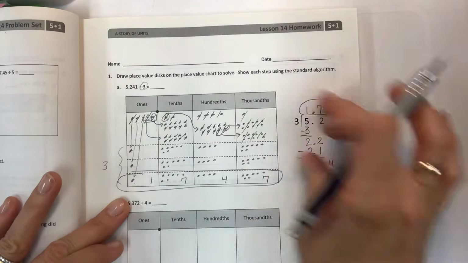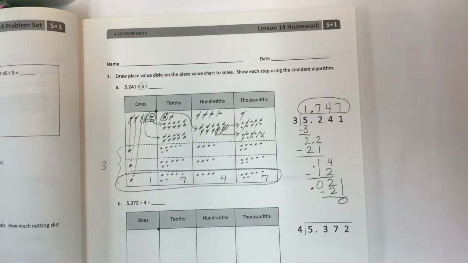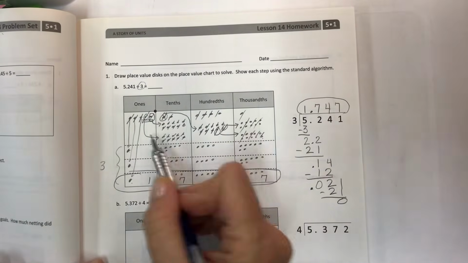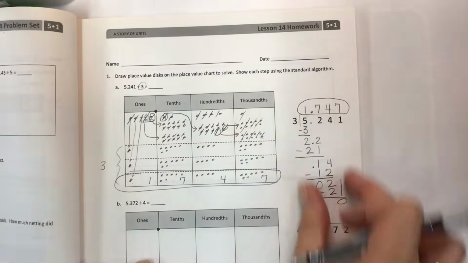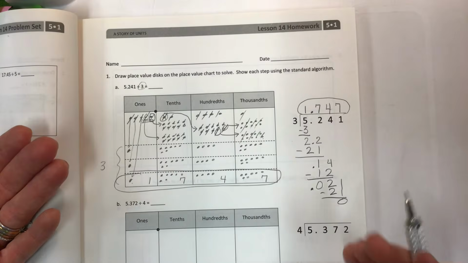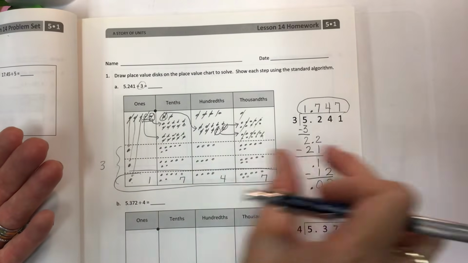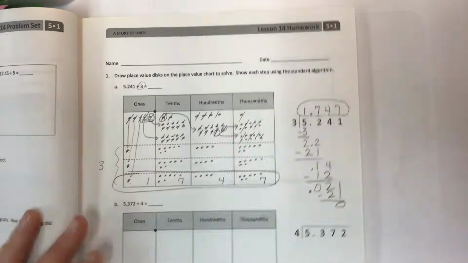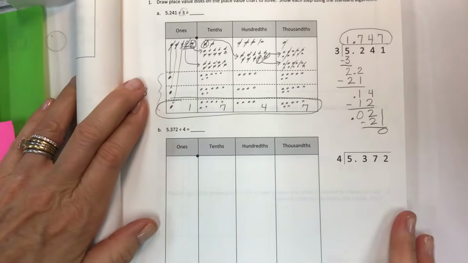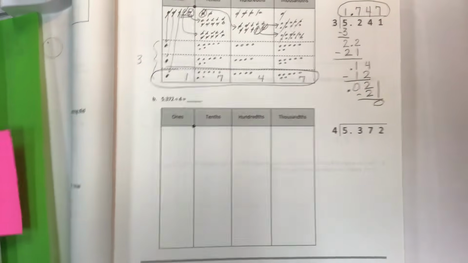And so that's what we're doing with the place value chart and connecting to the standard algorithm. Sometimes kids will do all these dots and it's kind of crazy and they totally forget this part. And I'm like, oh my gosh, this is the whole point of the lesson, is to make the connection. So you really have to make that connection. Okay, hang in there. It's very, very important.